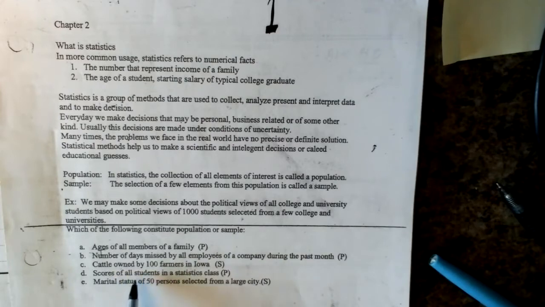Scores of all students in the stat class. So it's a population. Marital status of 50 selected out of a large city. So that would be a sample.